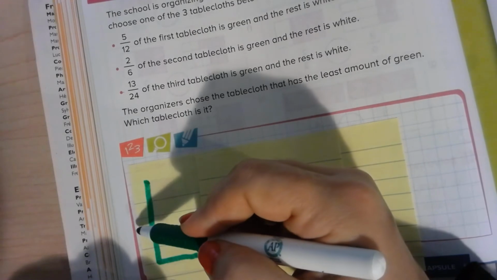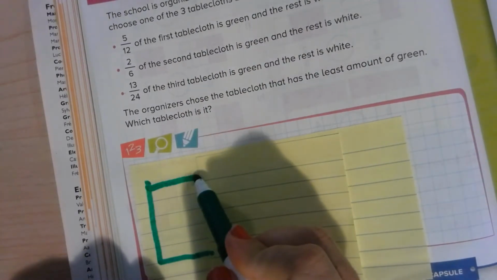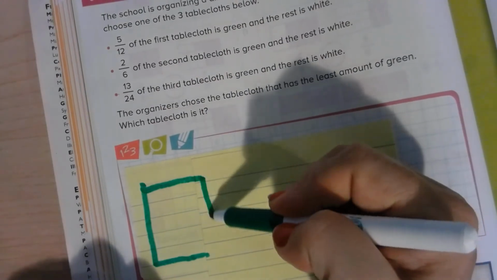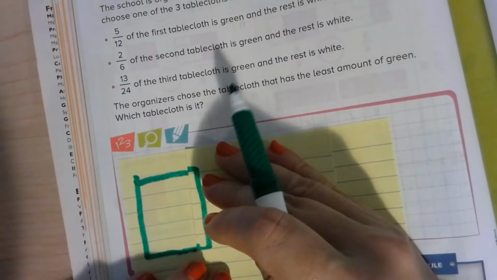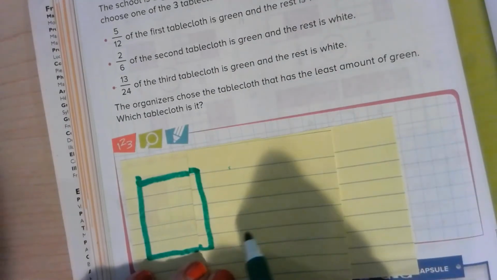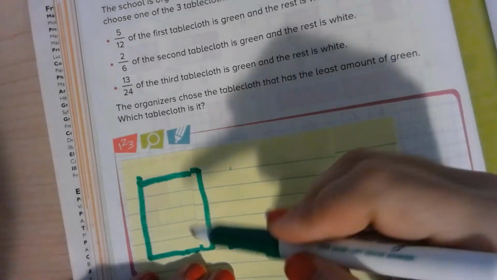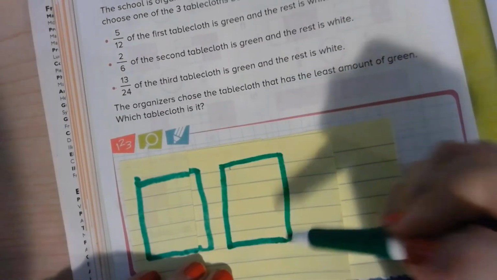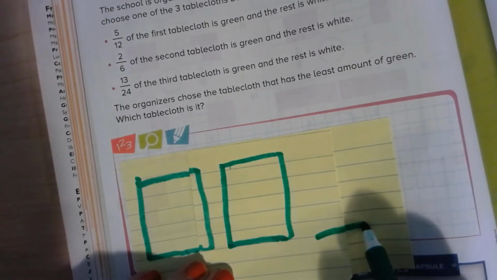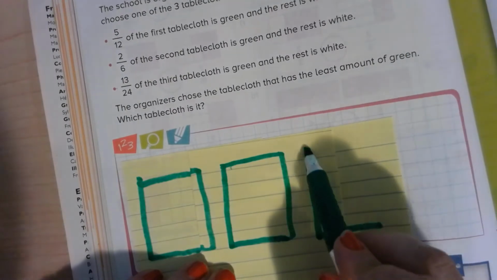Make your shape this shape. Count 4 squares over, and then 6 squares up, roughly like this.